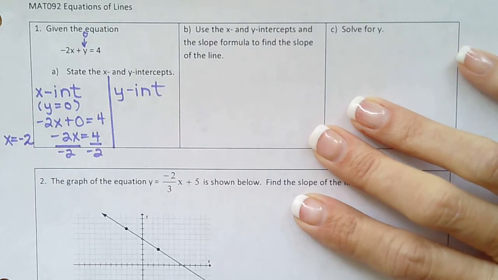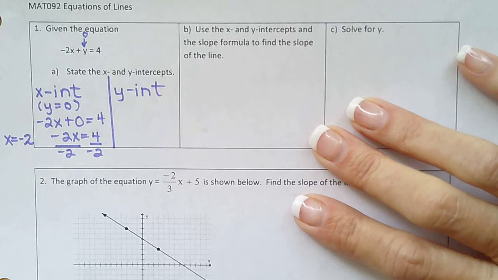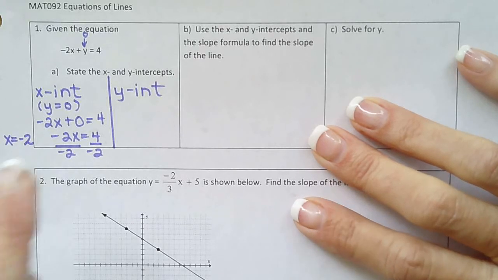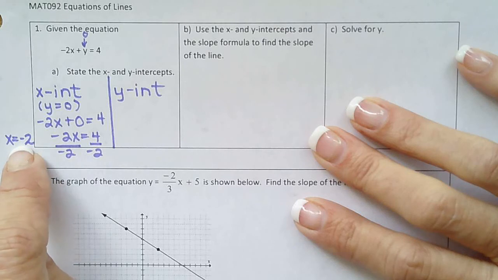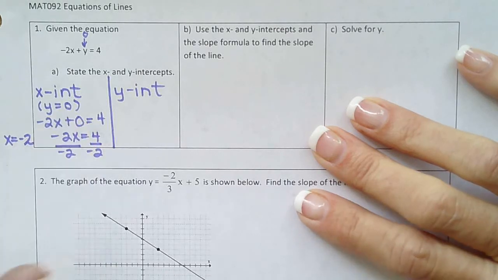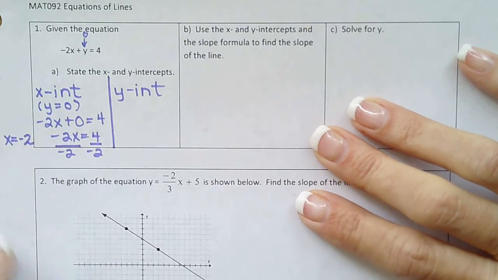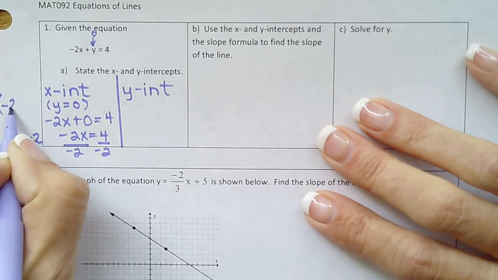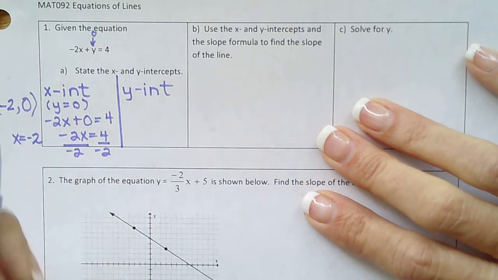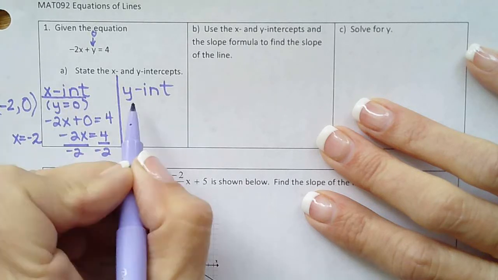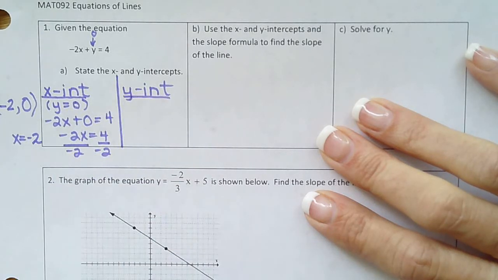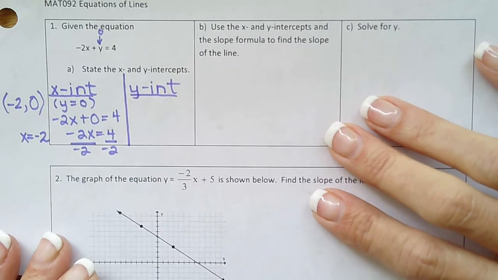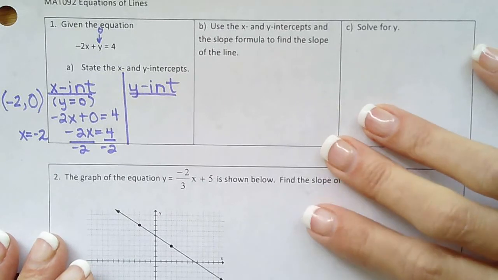Another really important thing we learned about intercepts is they always need to be written as points, the final answer. That's why I always write this step, because then I don't have to guess what the coordinates of the point are. I know what x is, I know what y is. So my x-intercept is going to be x first, y second. And we know the x-intercept always has y equal to 0. So the x-intercept is negative 2, 0.